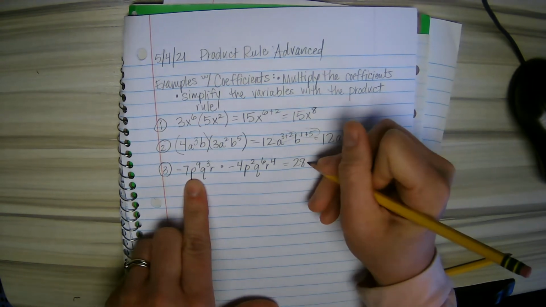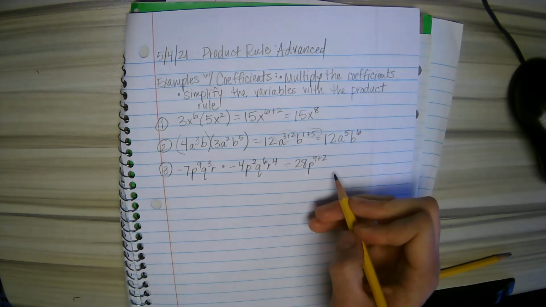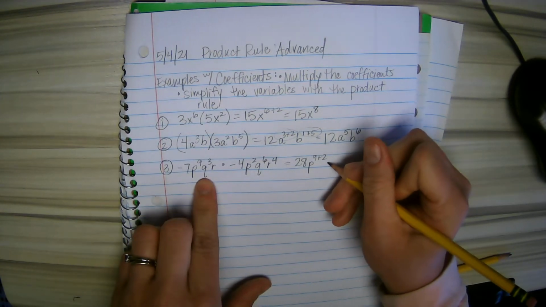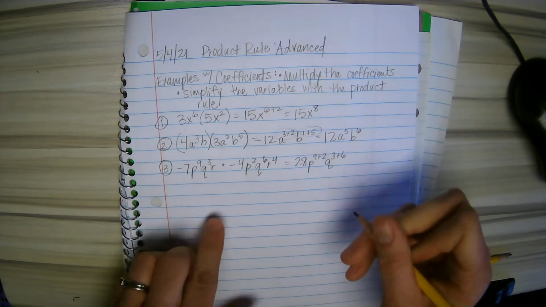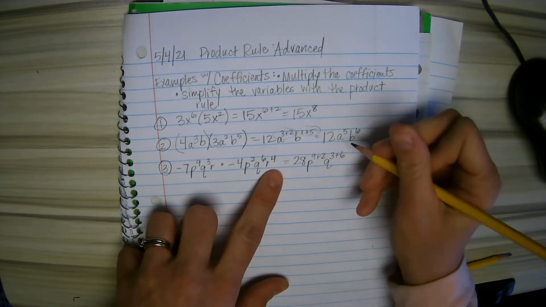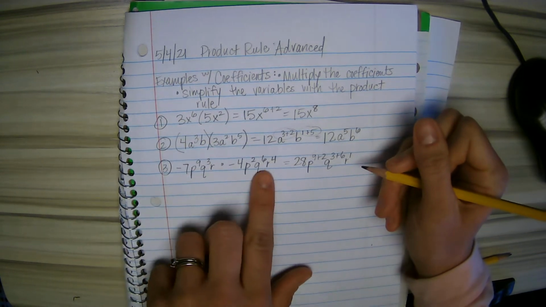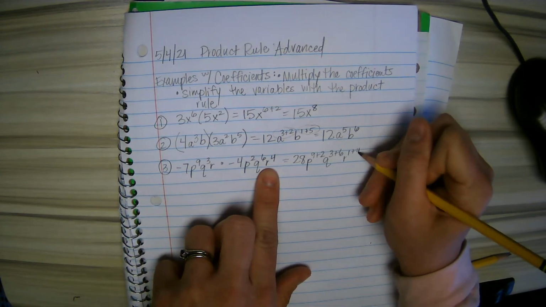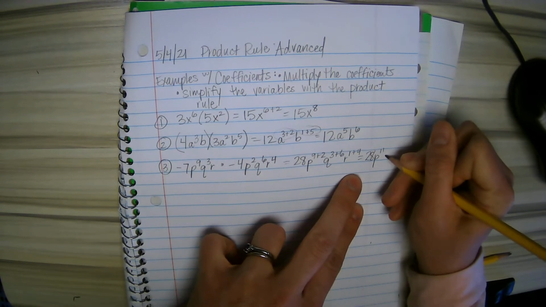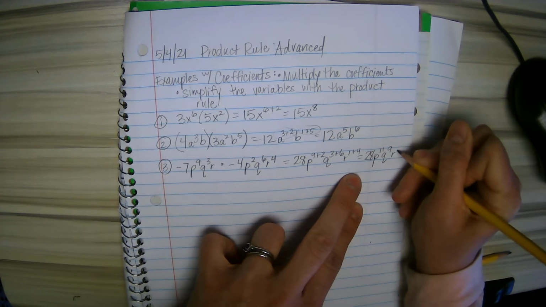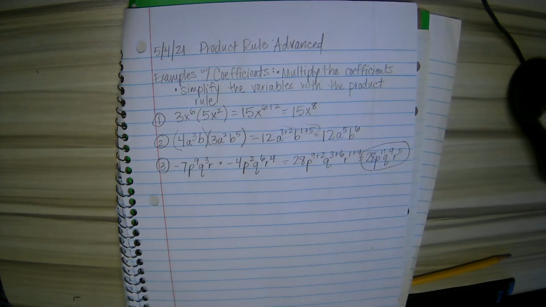Now we're looking at our p's. We have p to the 9th times p to the 2nd, so we can add the exponents because they're being multiplied. Q we have to the 3rd power plus the 6th power since they're being multiplied, and r we have to the 1st power, right? If there's nothing, there's just one of them, plus the 4th power. So this would simplify to 28 p to the 11th, q to the 9th, r to the 5th.